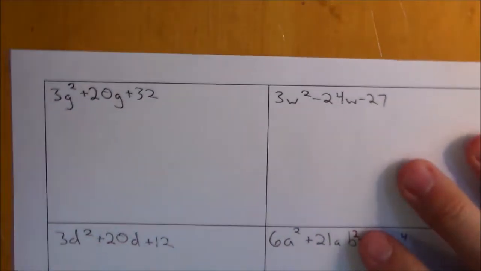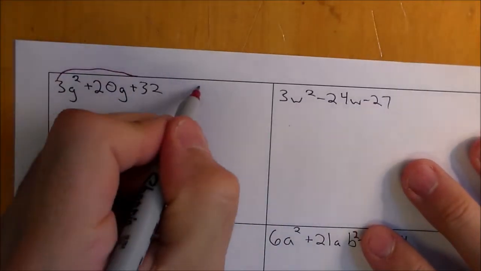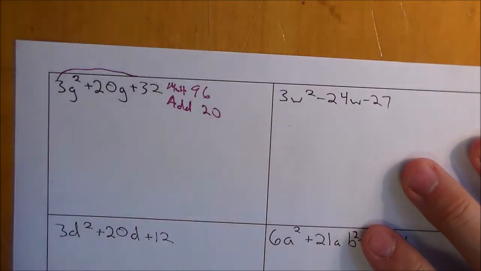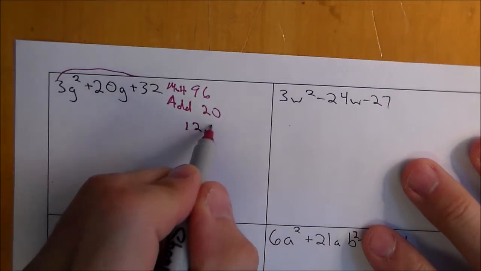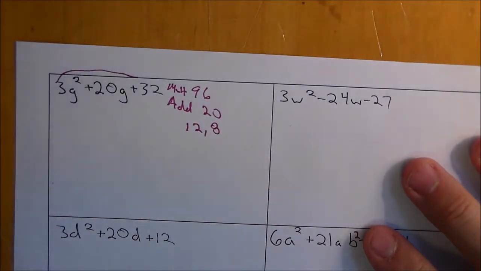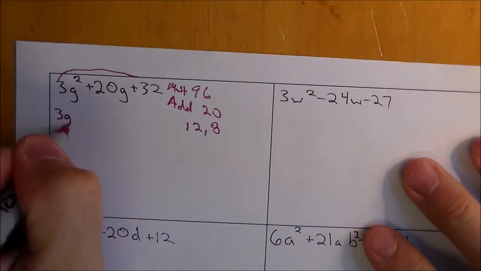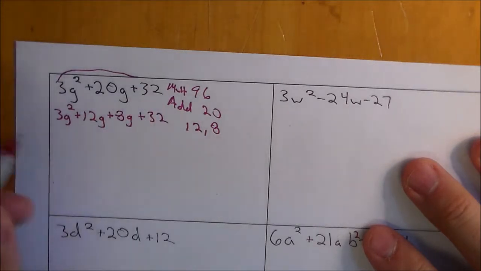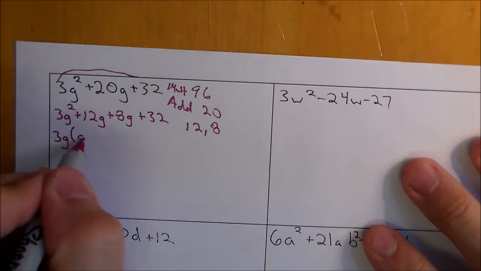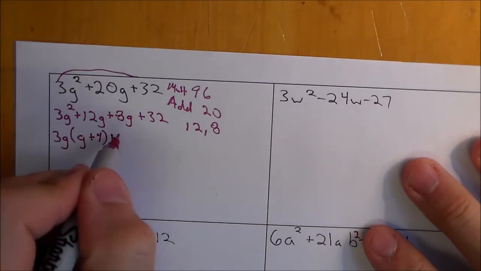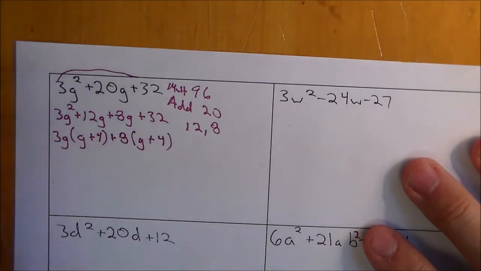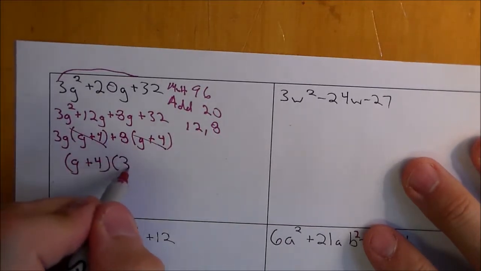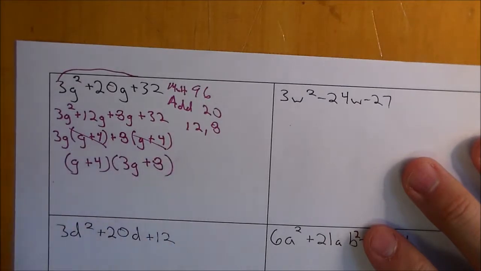All right, moving on. We got 3 times 32 is 96, and I want to add to 20. Now for 96, I could do 12 times 8. That would add to 20 and multiply to 96. So let's go 3g squared plus 12g plus 8g plus 32. I can take out a 3g and it leaves me with g plus 4. I can then take out an 8g and it leaves me with g plus 4. G plus 4 is the common factor. 3g plus 8 is the remaining term.